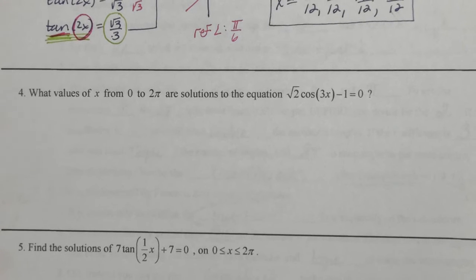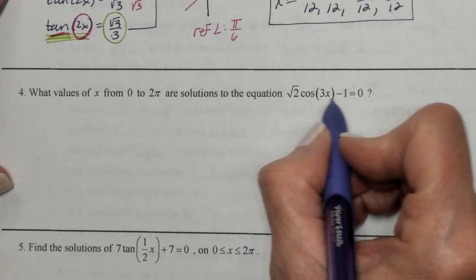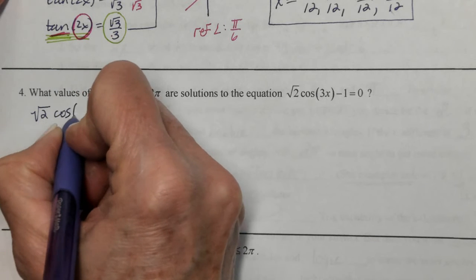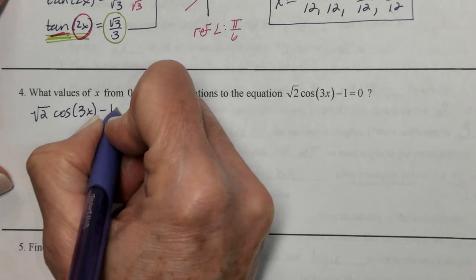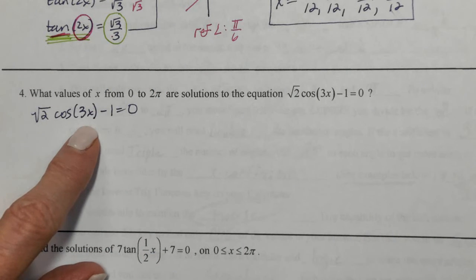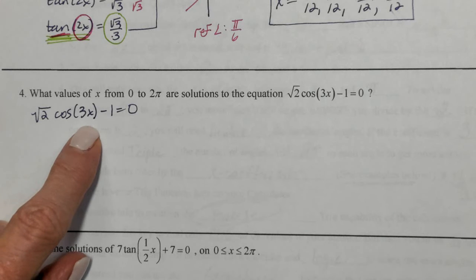Okay, we're looking for all the values of x from 0 to 2 pi that are solutions to this equation. This time we have a 3x. I'm just going to treat it like a plain x until the end.